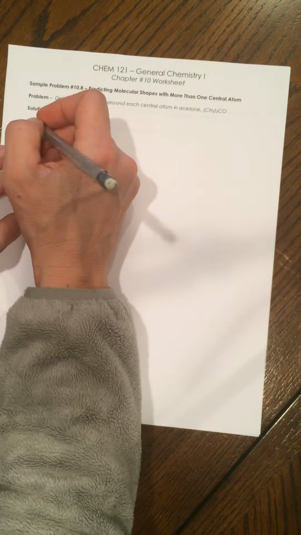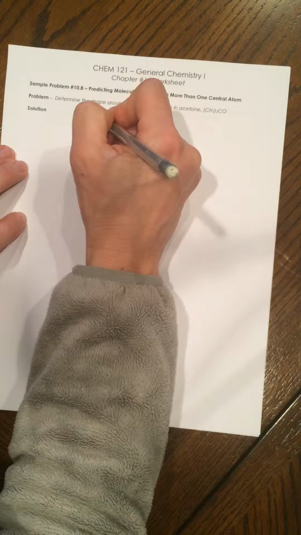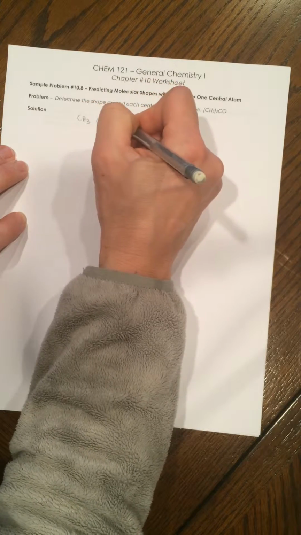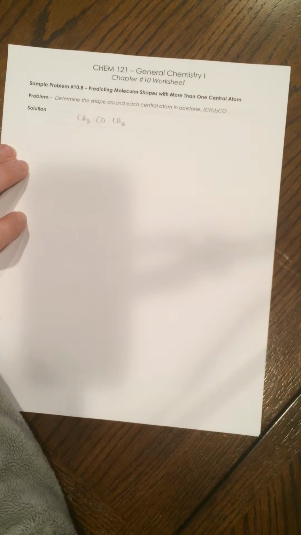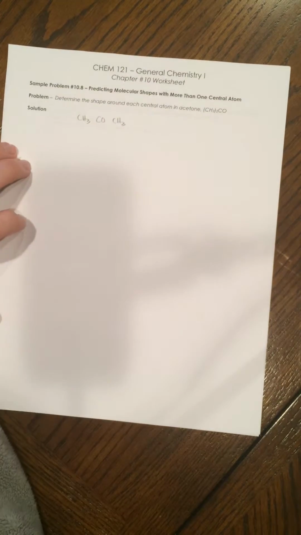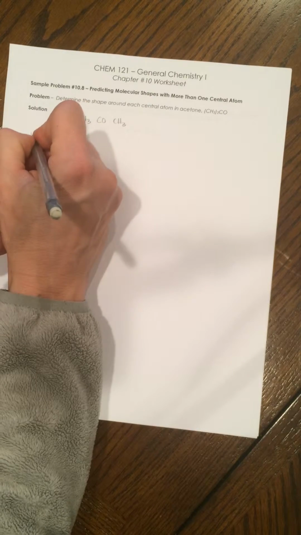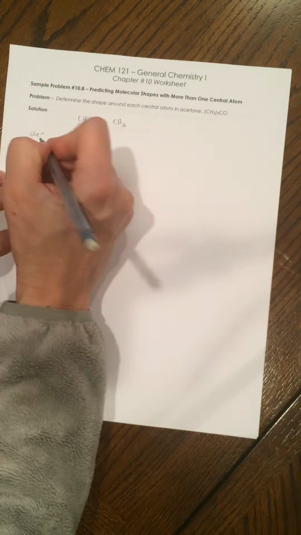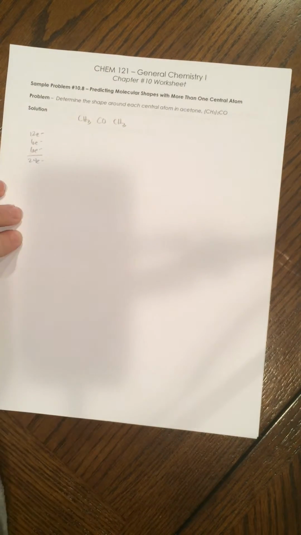So again, if we break this apart, we're going to have CH3COCH3. That's what it's telling us here: we've got a carbon and oxygen that has two CH3 groups. I'm just breaking this apart so we can see the total number of atoms that we have, so we can see the glue that we need to put together. 3 carbon atoms, which means we're going to have 12 electrons from there. 6 hydrogen atoms, 6 electrons, and then 1 oxygen, another 6 electrons. So 24 electrons to glue this molecule together.